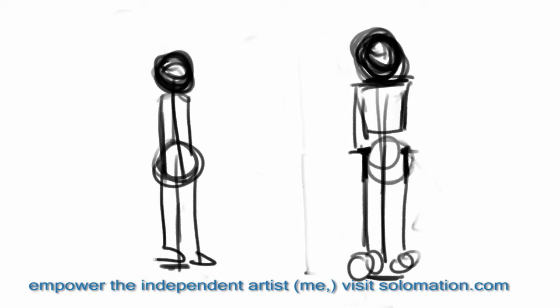And here's form 1. Females in general are shorter and smaller. There's her legs. Okay. The male head in general is larger than the female head.